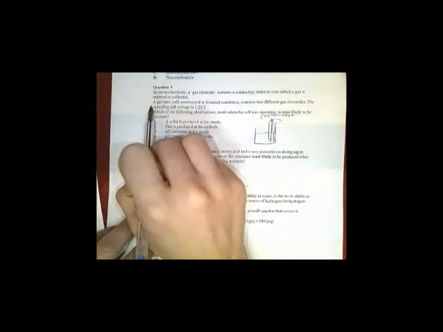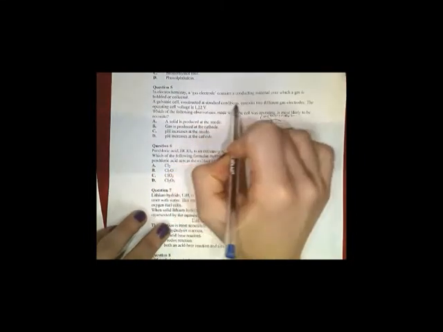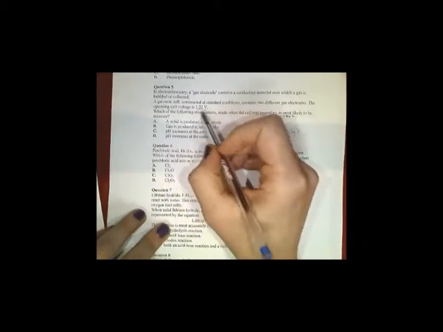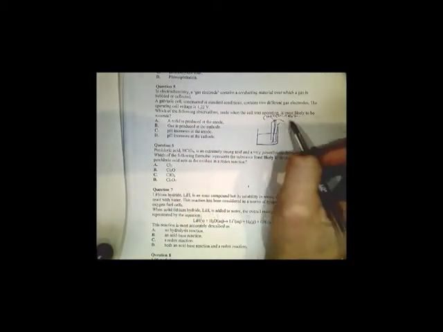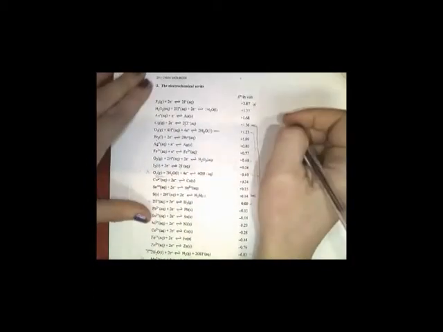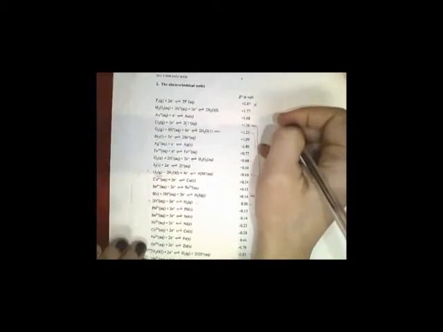So we need basically something that's going to be a gas, because it says a galvanic cell was constructed which contains 2 gas electrodes, so we need something with gas in it. The operating cell voltage is 1.22 volts. Which of the following observations made is most likely to be accurate? Okay, so let's have a look. I would just mark it on your data book in pencil so you can rub it out.